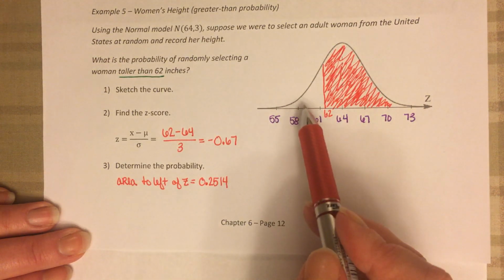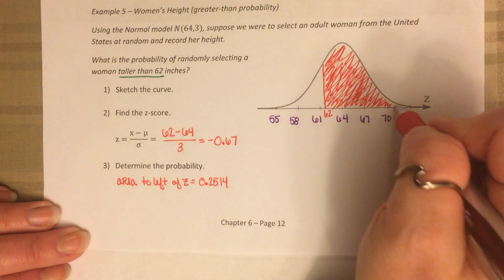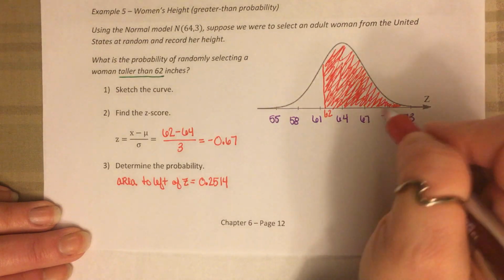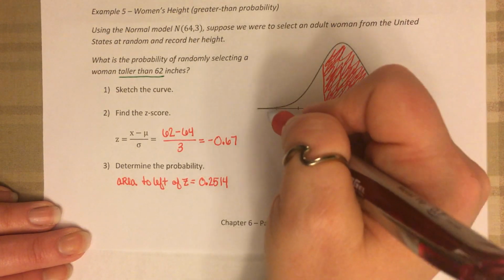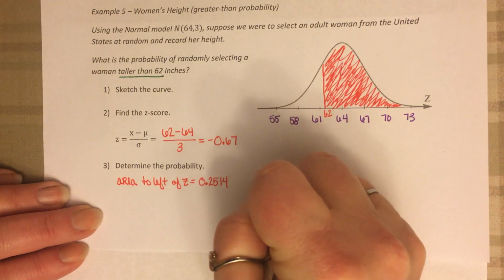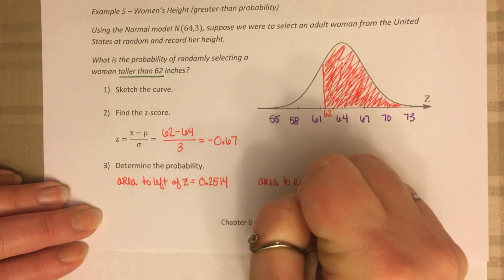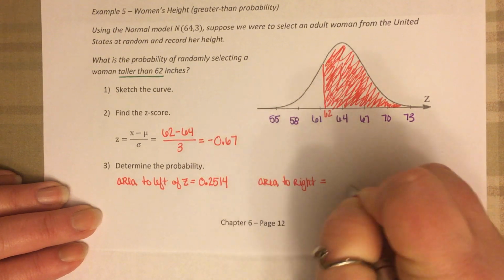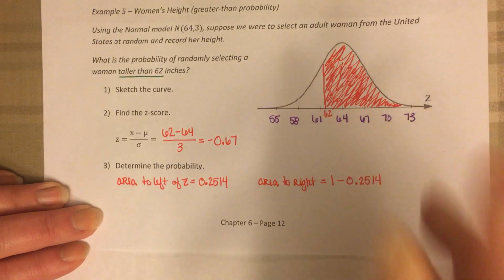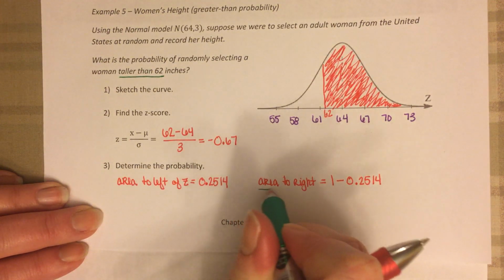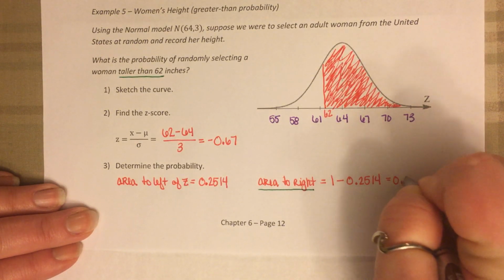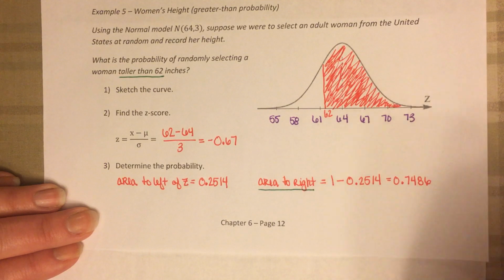We don't want that area. We want the part that's on the other side of it. If we think about this, our area to the left and our area to the right are complements of one another. They should add up to 100% total. So to find our area to the right, we take 1 minus our area to the left. Same as taking 100% minus our about 25%. So that's going to give us 0.7486.